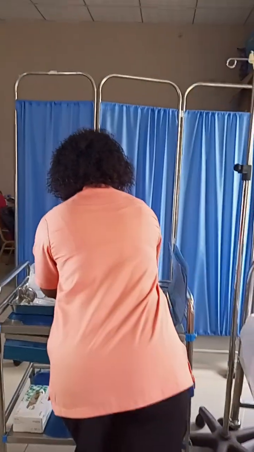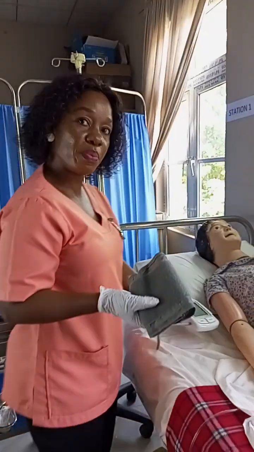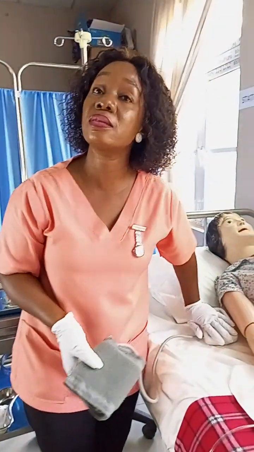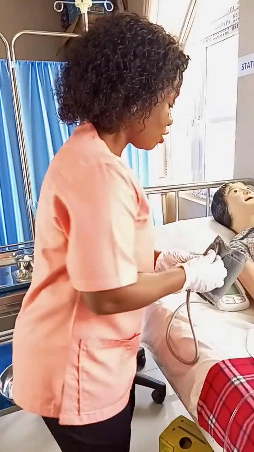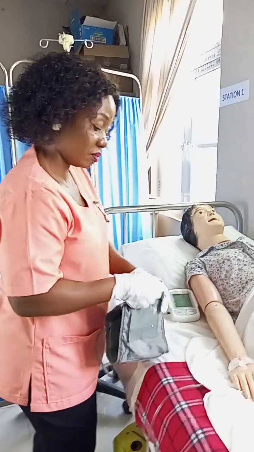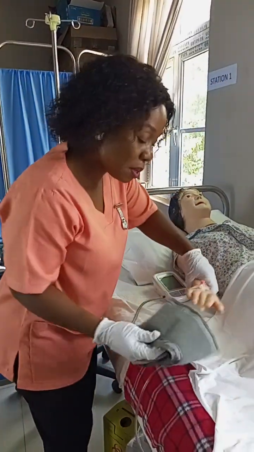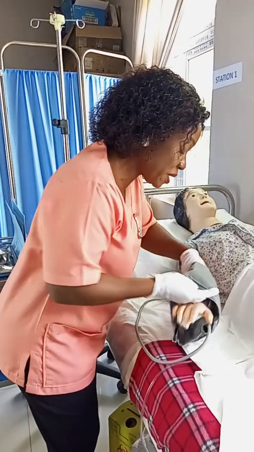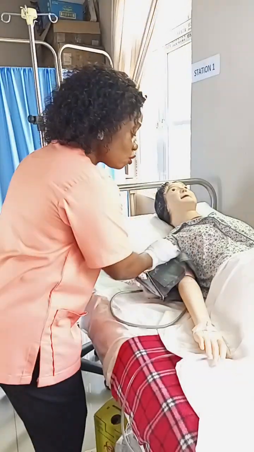The next thing is for me to take my patient's vital signs. Vital signs is very important. During exams, some students forget to put the cuff, the BP apparatus cuff, on the patient's arm, feeling that their time is going. Please do not do that.